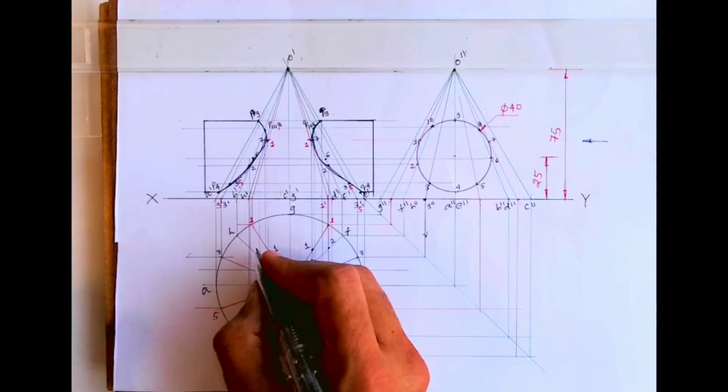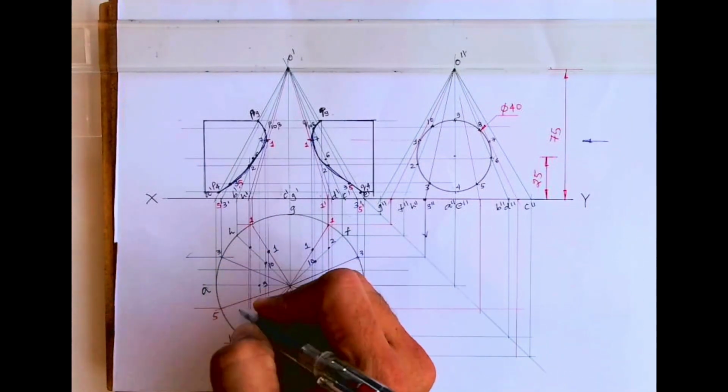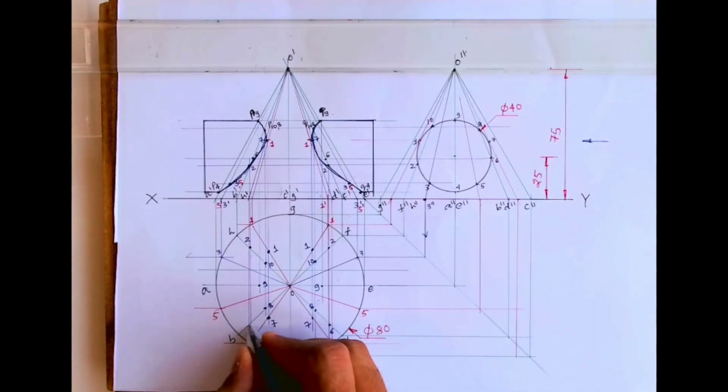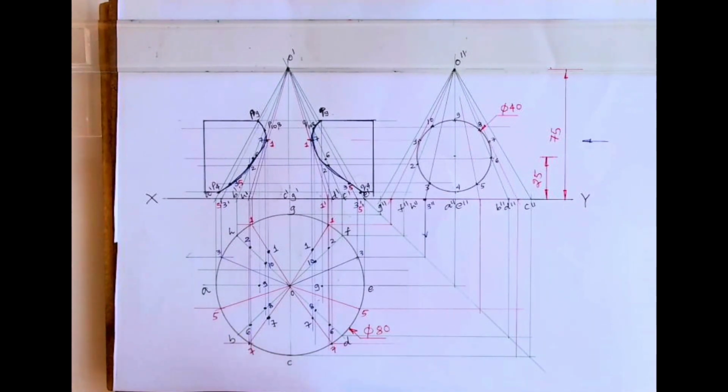Always remember this, you need to do it step by step. So if you are solving this sum, you need to do it step by step with me. Then it will be easier for you.